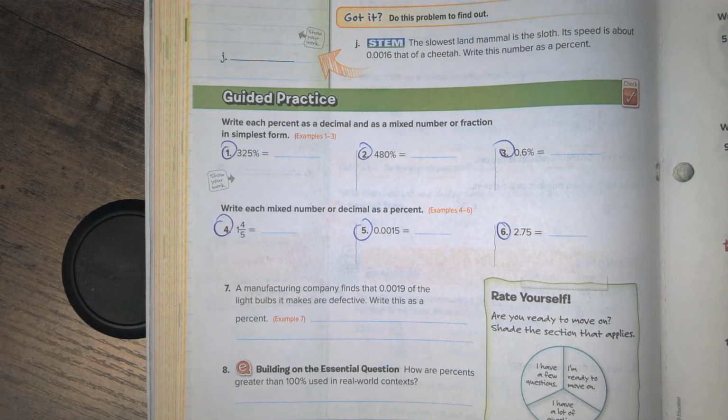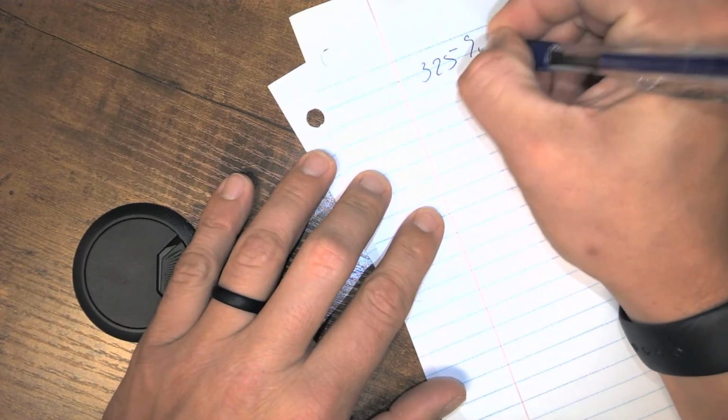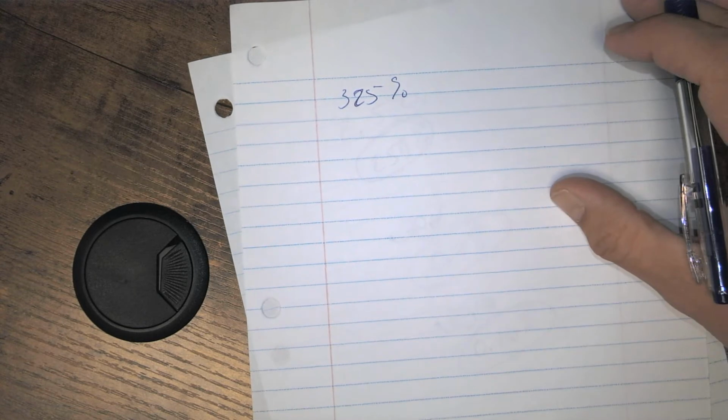All right, here we go. So number 1, we have 325%. So we want to make that a decimal and a fraction. So 325%. So let's first start off by making it a decimal. How do we do that? Who can walk us through that?